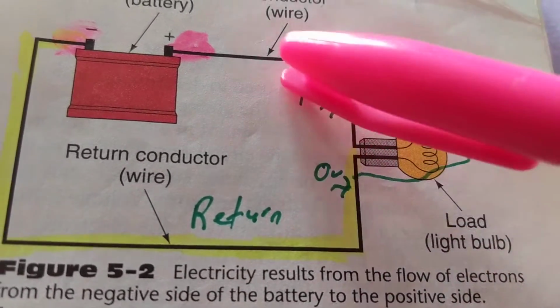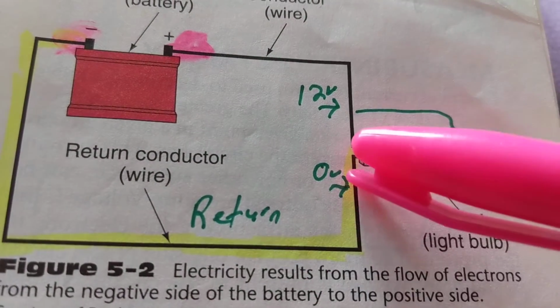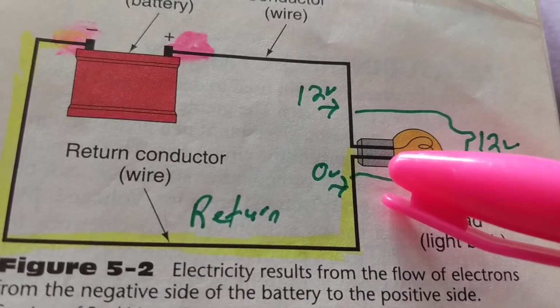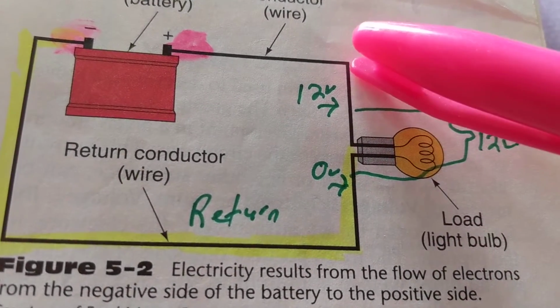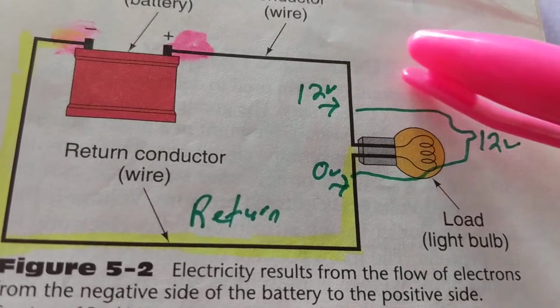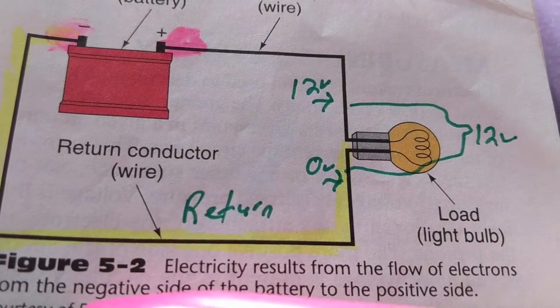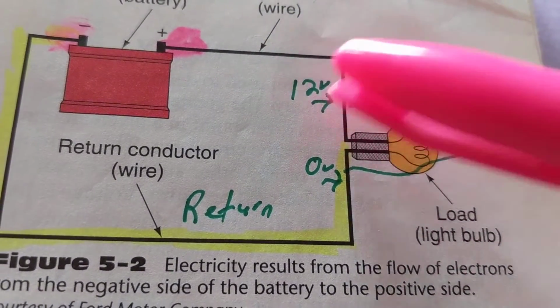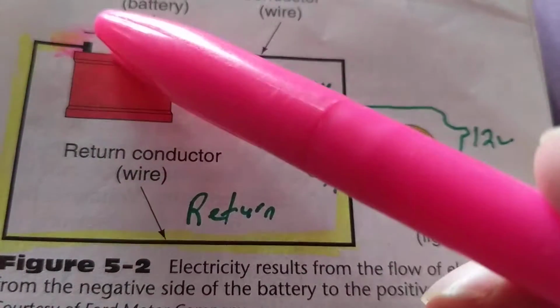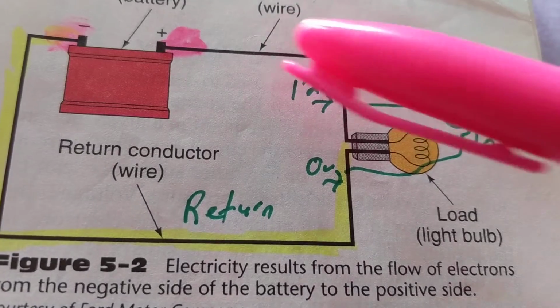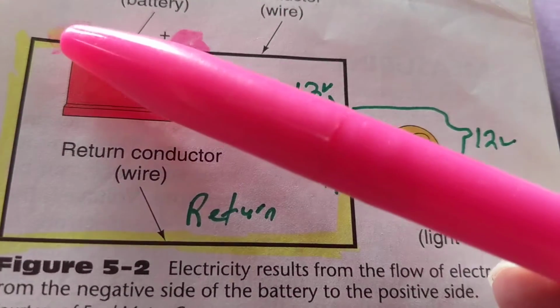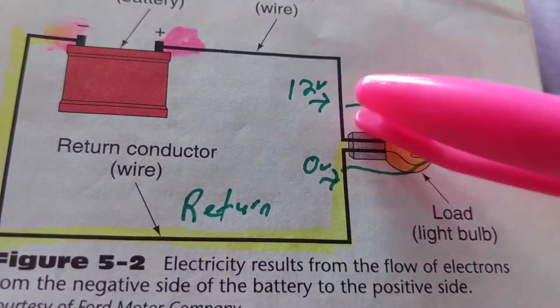So now, this total circuit, this is 3 volts. 3 volts loss, you're going to have a total of 9 volts across this again. You're not going to have 12 volts. You just lost 3 volts through a return wire. So 12 volts minus the 3 volts again will give you 9 volts across this.